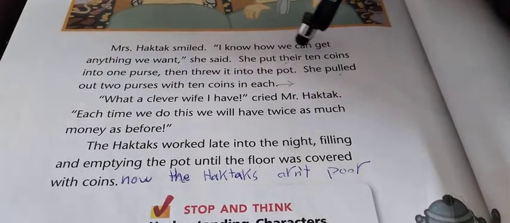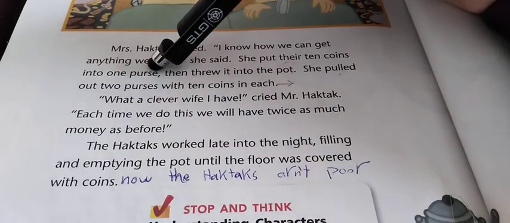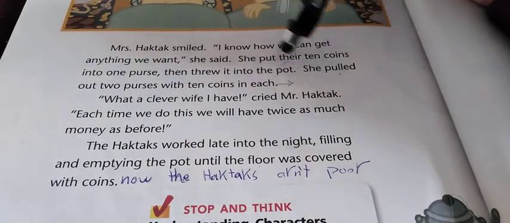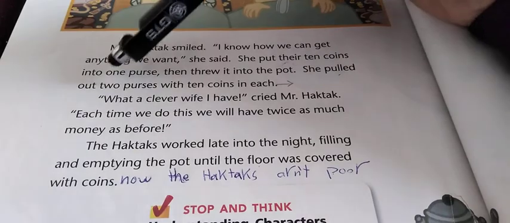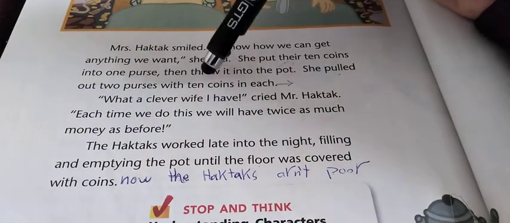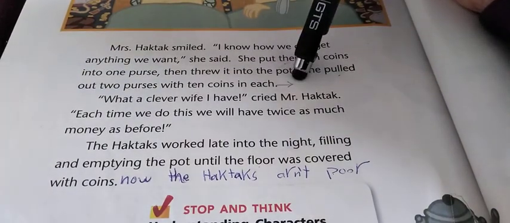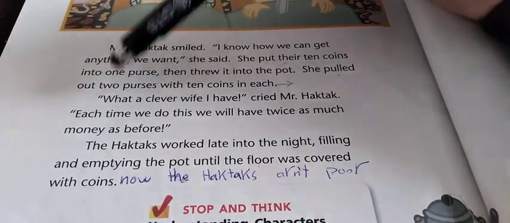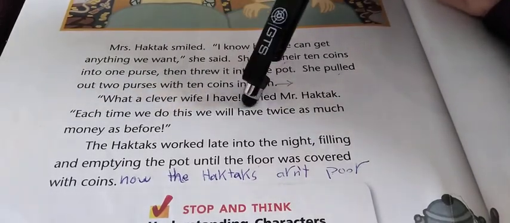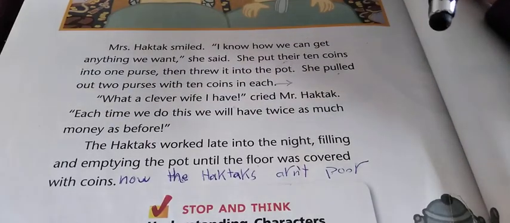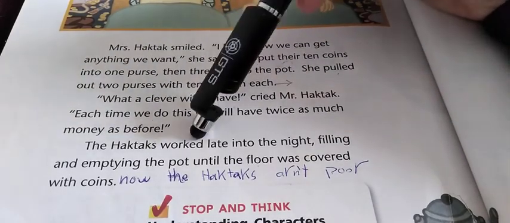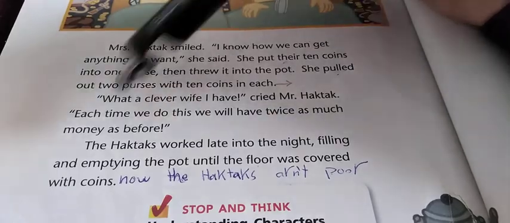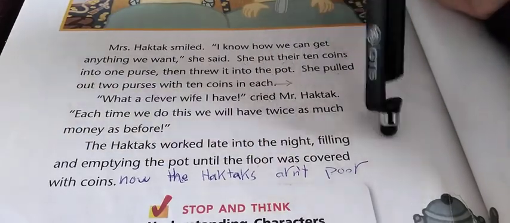She put their 10 coins into one purse, then threw it into the pot. She pulled out 2 purses with 10 coins in each. "What a clever wife I have!" cried Mr. Hagtag. "Each time we do this, we will have twice as much money as before." The Hagtags worked late into the night, filling and emptying the pot until the floor was covered with coins.